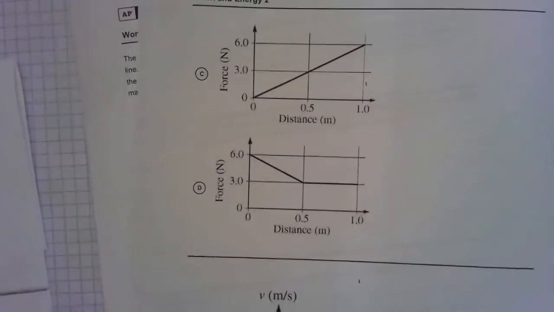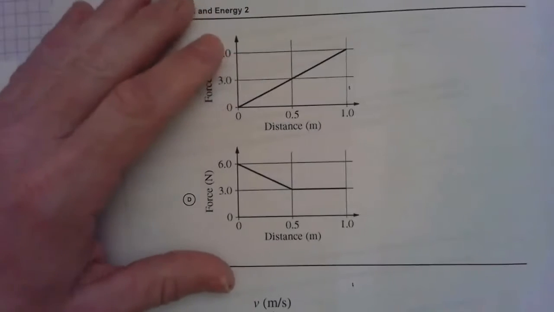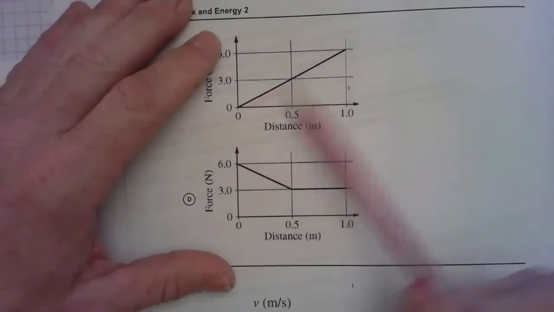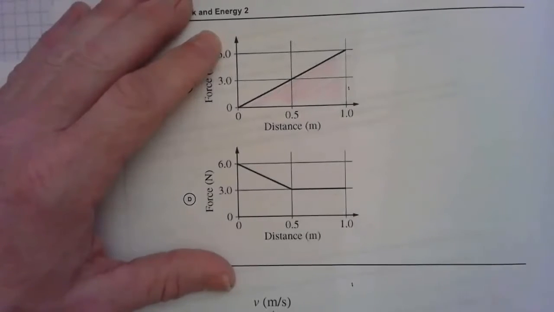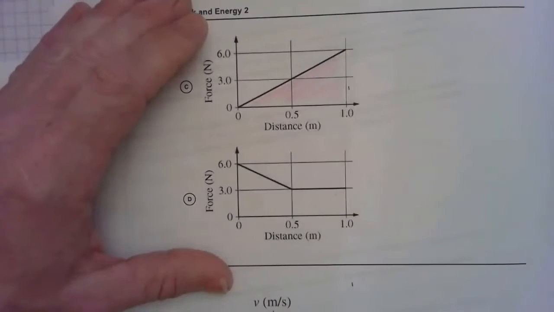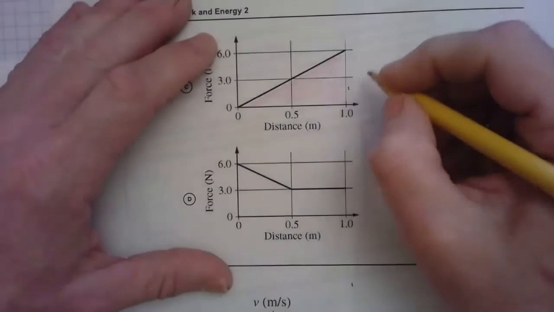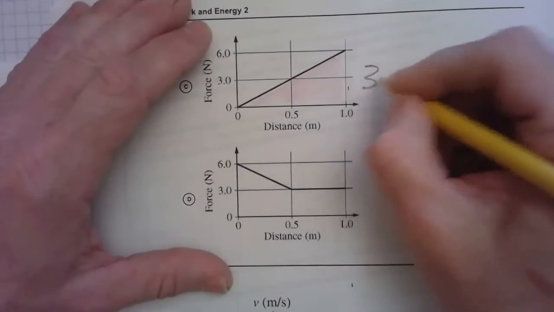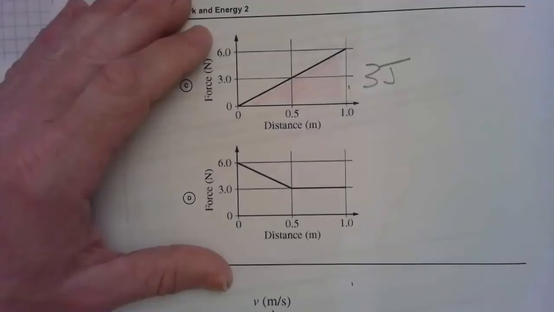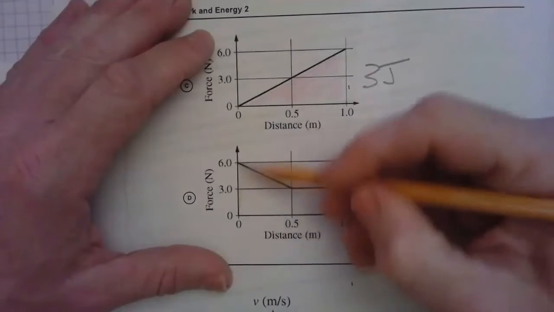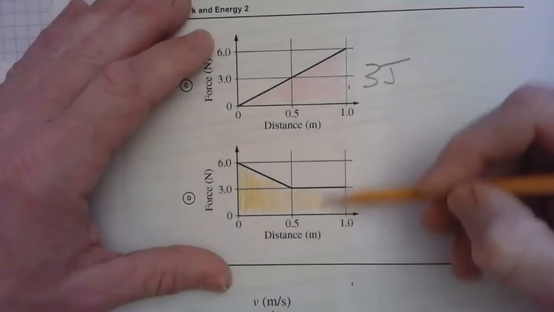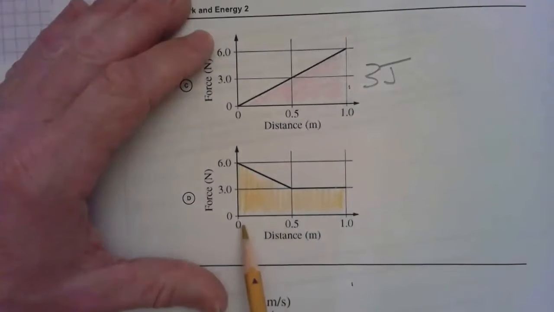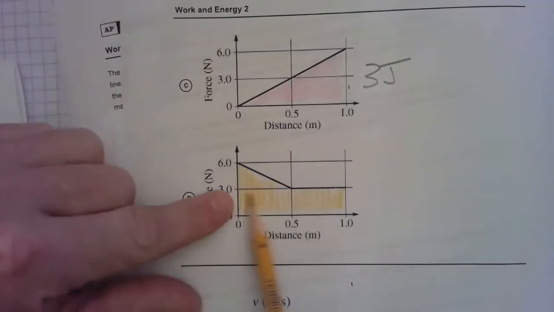Ooh, we got triangles and stuff to deal with. You're going to be all right. So area under here, 1 times 6 is 6, but then cut it in half because it's a triangle, 1/2 base times height, so it's going to be 3 joules. Then this area, let's just do this right here.